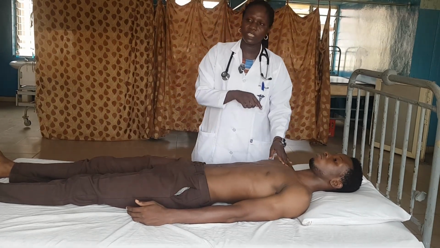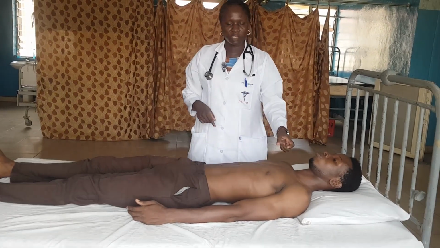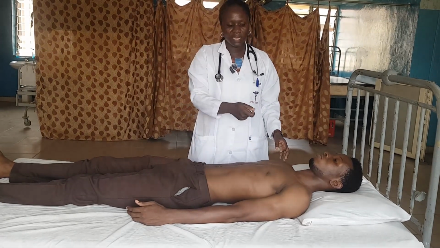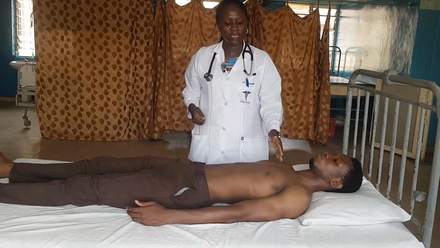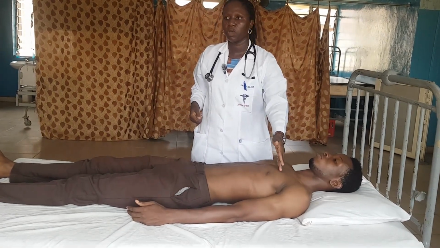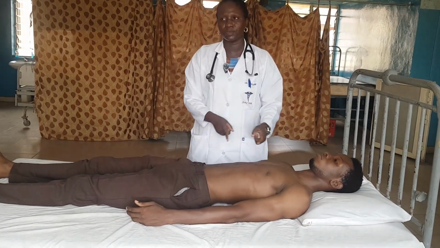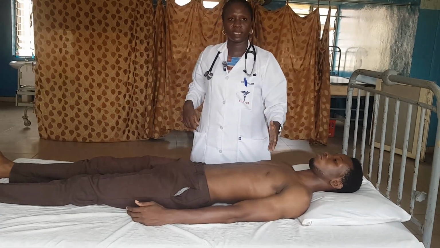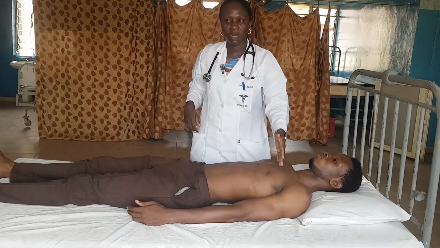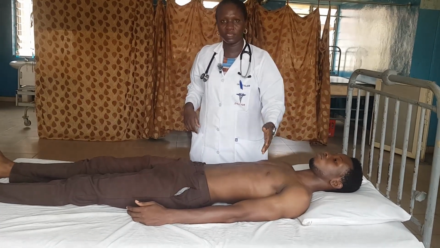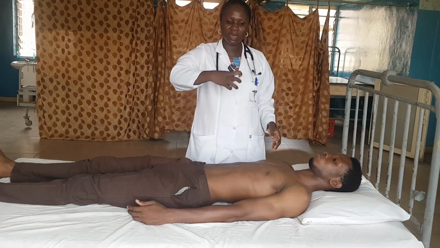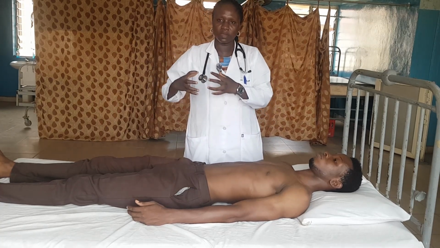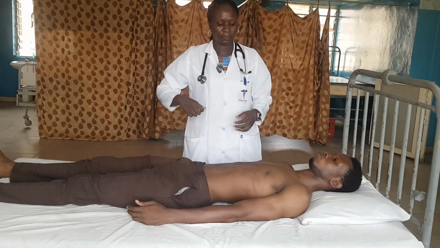Before I go further, the principle behind tracheal deviation is that the trachea is deviated to the side where the pressure is lesser. For instance, if there is pleural effusion on the left, the trachea deviates to the right because the pressure is lesser on the right. If there is pulmonary fibrosis on the left, the trachea will move to that side, because where there's pulmonary fibrosis, the pressure is lesser. If there's lung collapse, the lung is smaller, so the pressure there will be lesser.